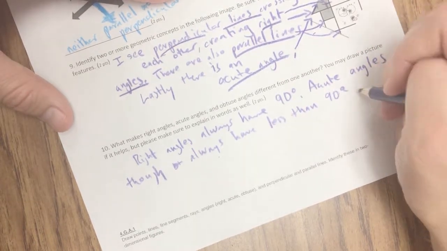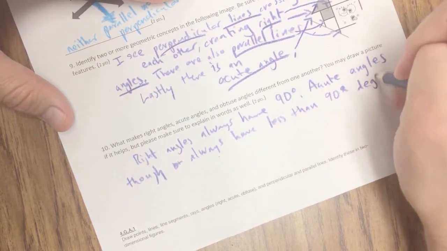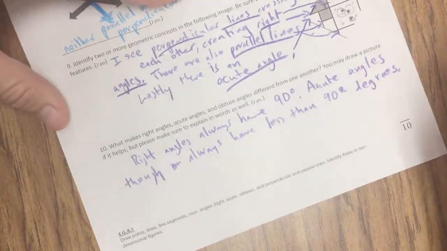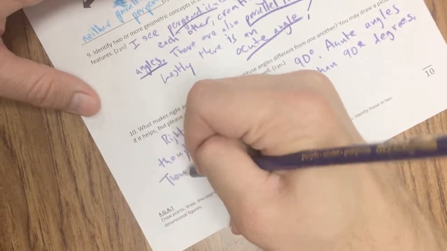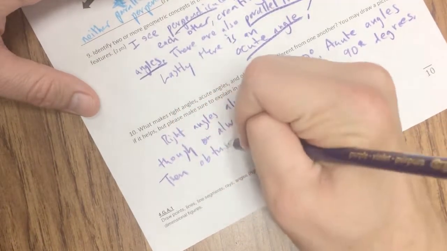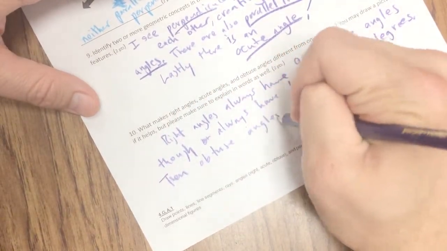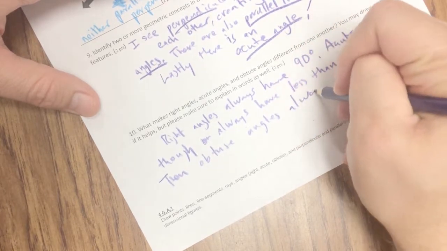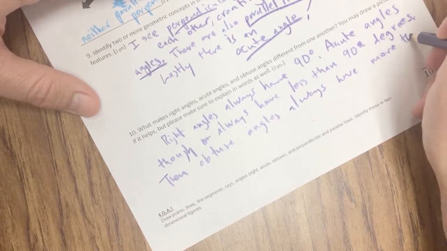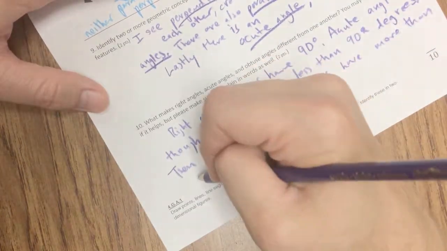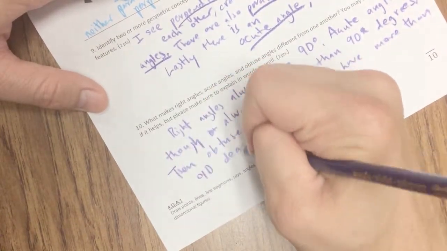You know what, I'm going to just cross that out. I'm going to write the word degrees, just so you can see. You can use a symbol, or you can just write the words. Then, obtuse angles always have more than 90 degrees.